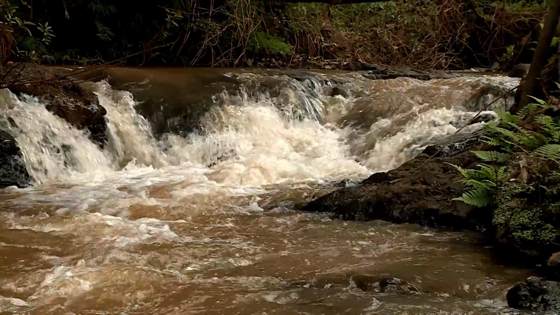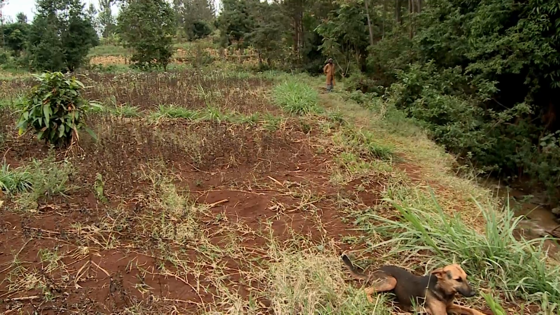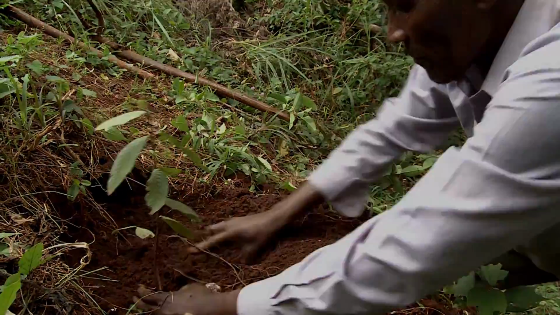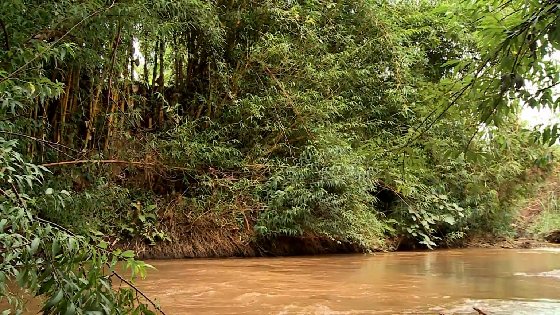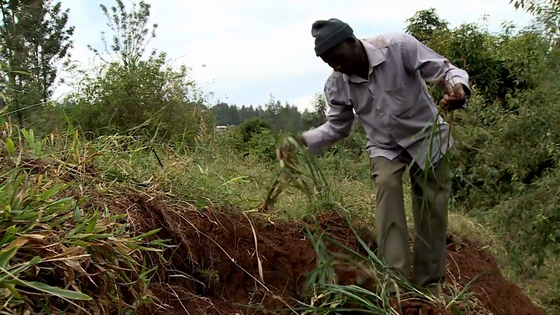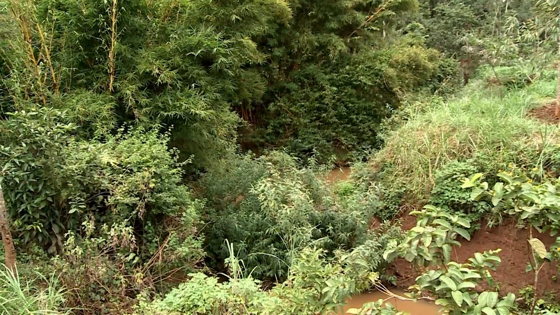The floods come annually in the months of March and April. These floods erode the riparian area. I've planted fruit trees like the guavas. I have planted the bamboo trees, grevillea trees, and napier grass to reinforce the riverbank.